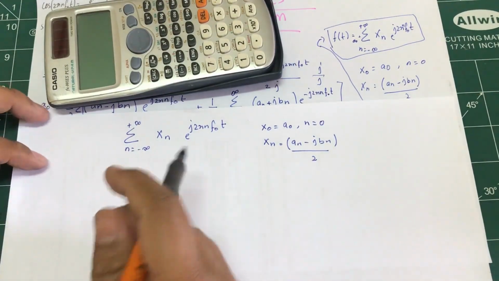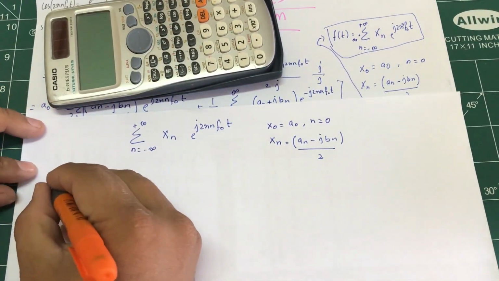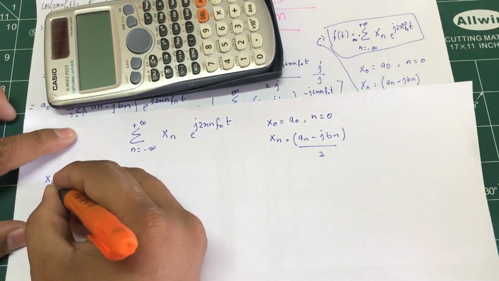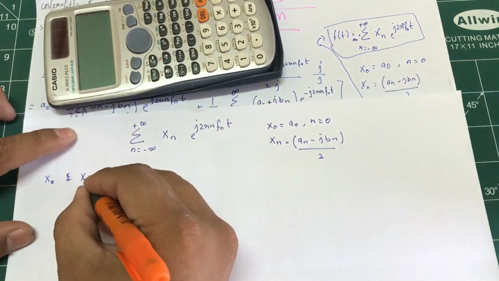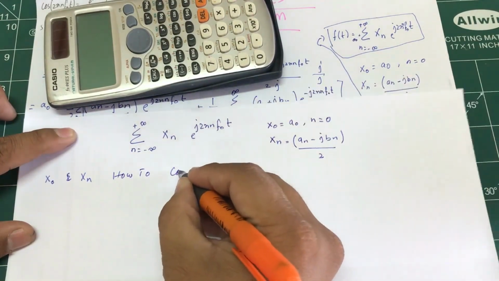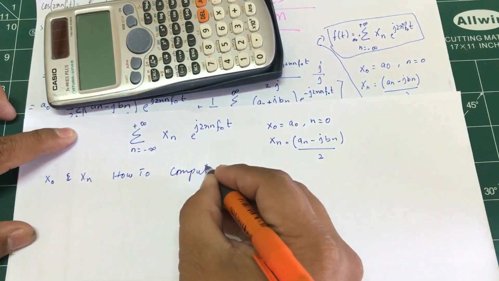All right, so how are we going to calculate x naught and x of n, how to compute these quantities.